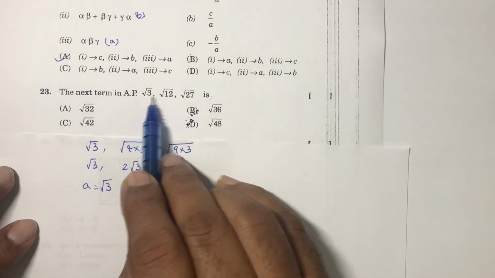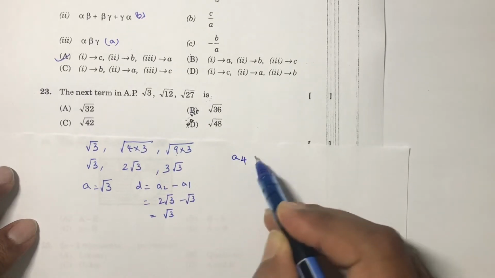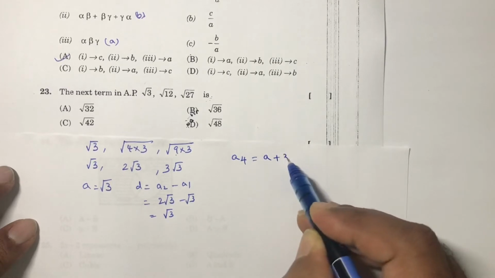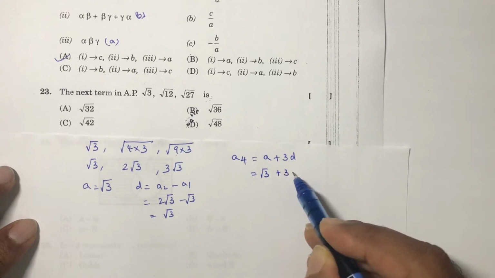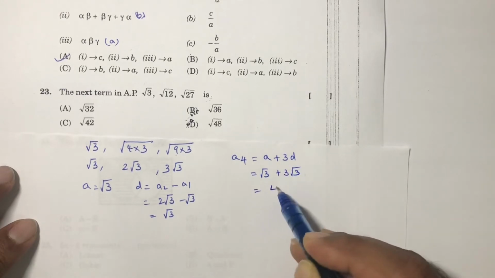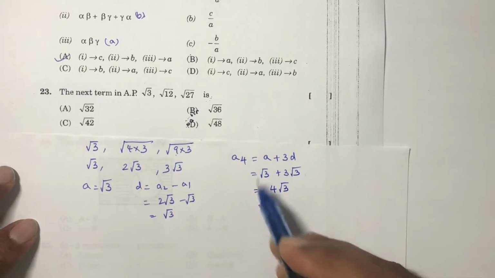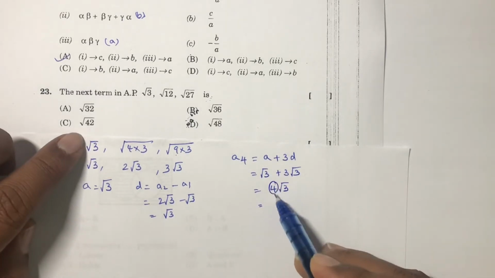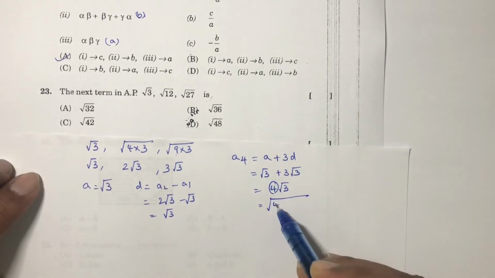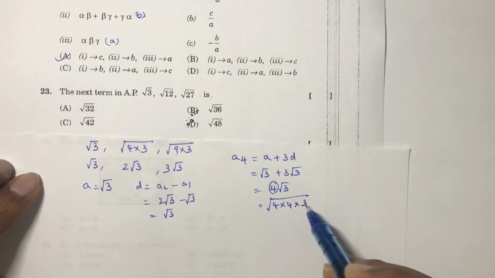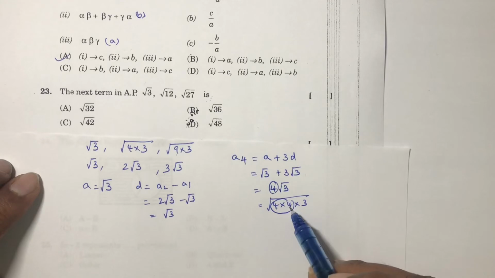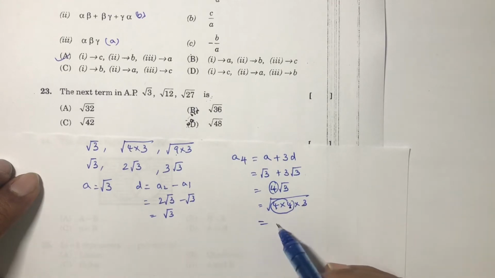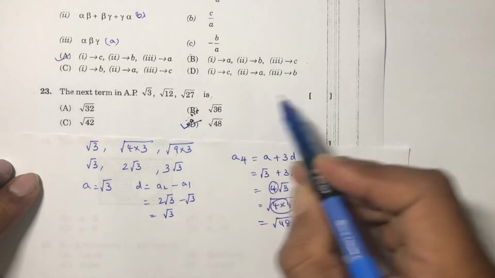Already 3 terms are there, so I need to find the fourth term. A plus 3d. A is root 3, plus 3 times the common difference root 3, so total is 4 root 3. But it is not there in the option, so send this 4 inside the root. 4 into 4 into 3, because 4 into 4 is 16, 16 times 3 is 48. So root 48. Correct option is D.